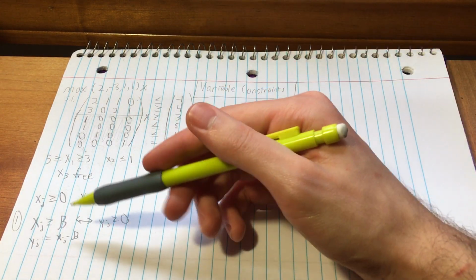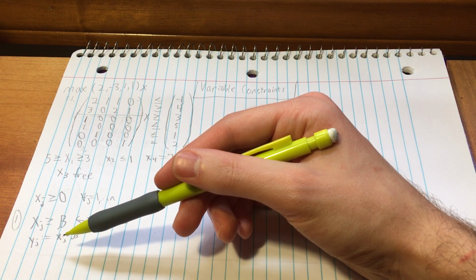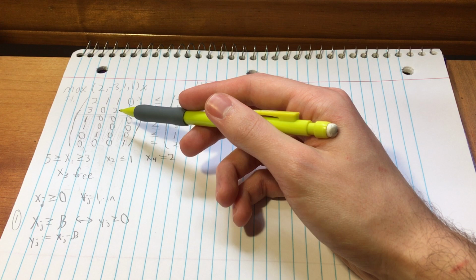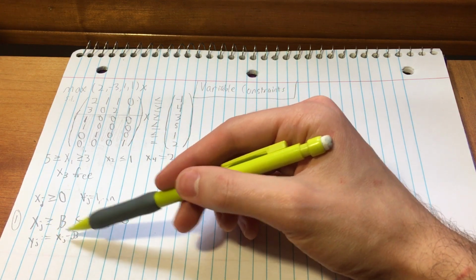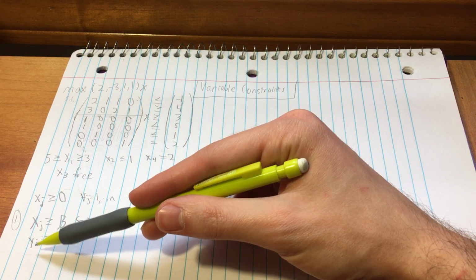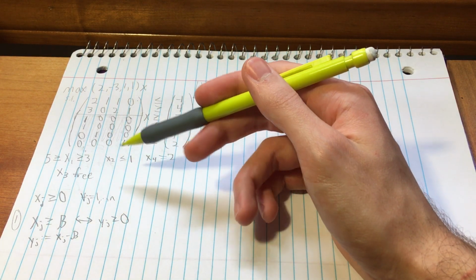And so everywhere I saw xj originally in my linear program, I would replace it with yj. I would solve for xj here, so xj would be yj plus beta, and then I would plug that back in everywhere in the linear program above.